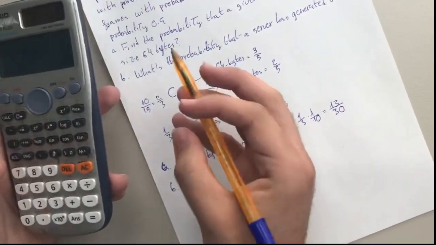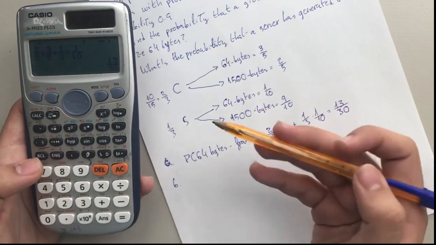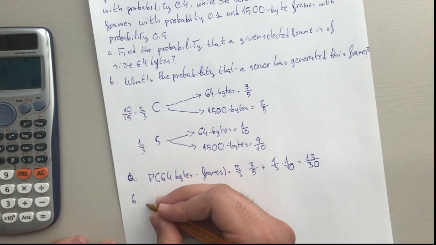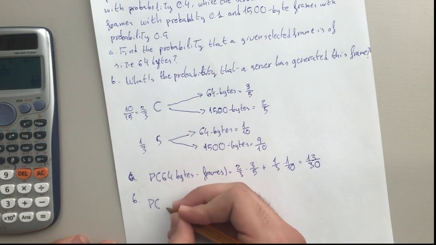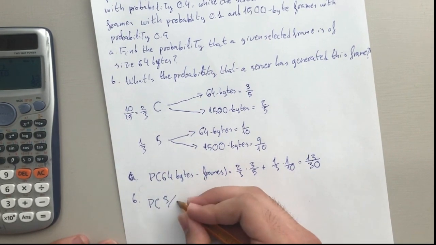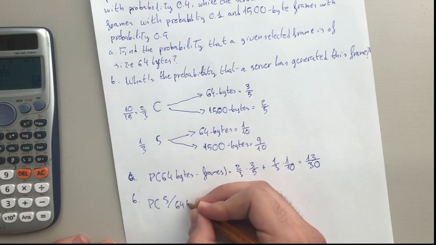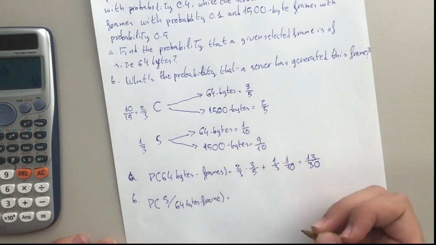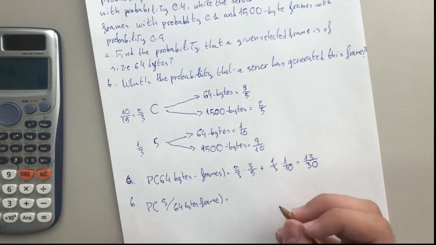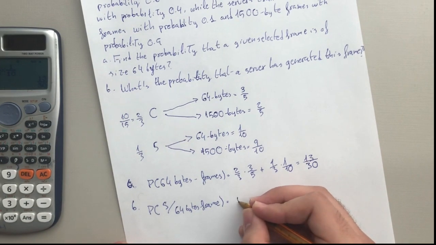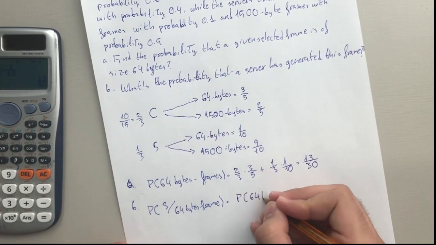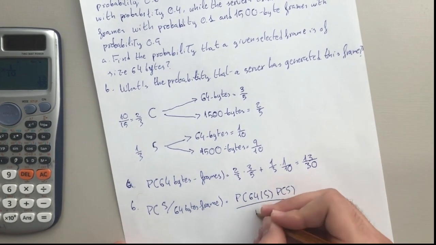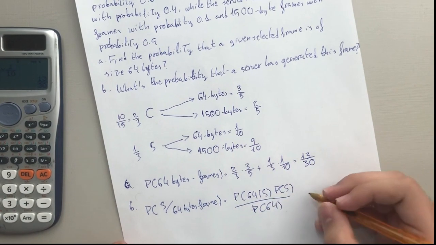And the B part of this exercise is basically Bayes theorem. So the probability that a server has generated a 64-byte frame would be the probability of 64 given S and the probability of the server divided by the probability of 64.